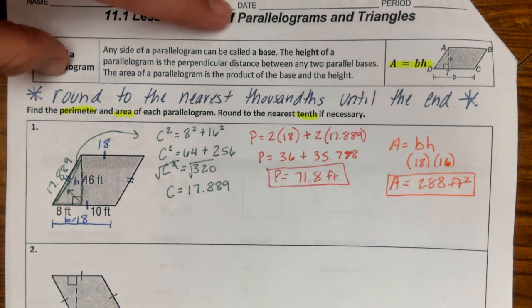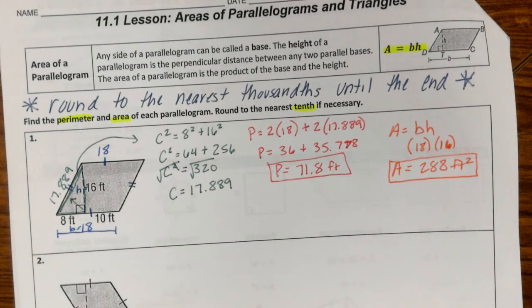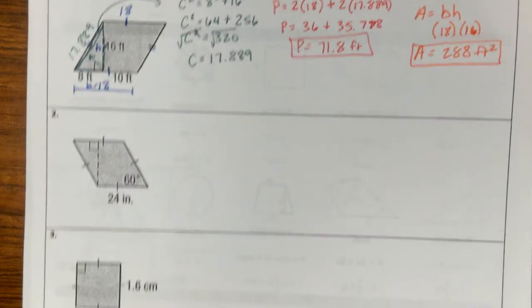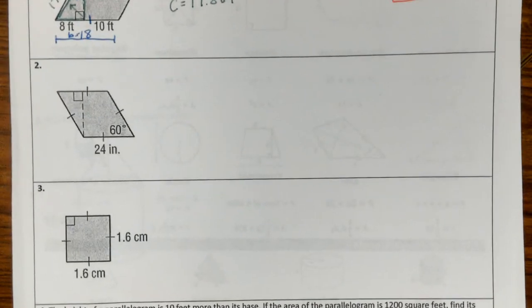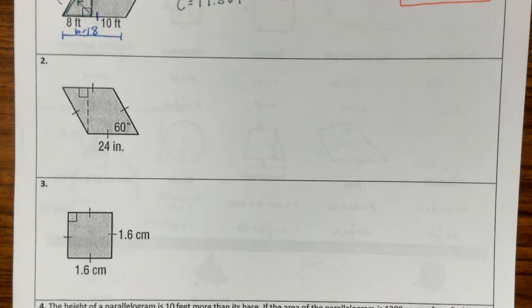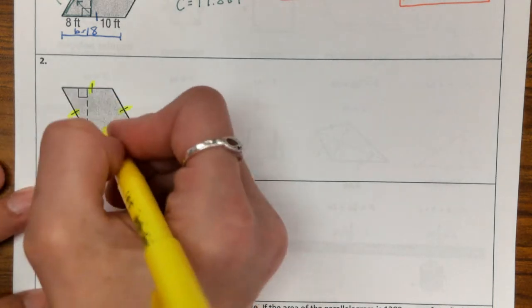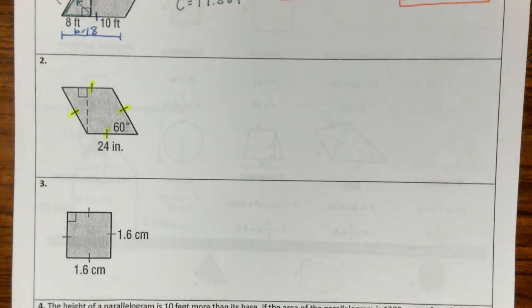Labeling the units isn't too big a deal. We want you more understanding the math. Okay? On number 2, we're going to take a different look at this. We do not have our base. We do not have our height, so we cannot find our area, but take a look at this. We can find our perimeter right away.